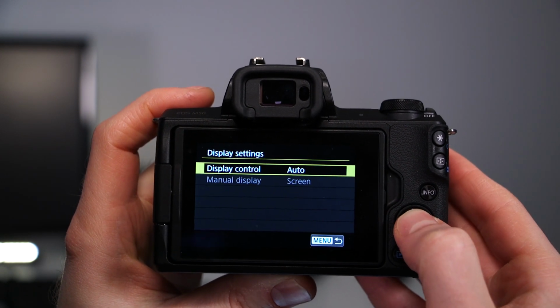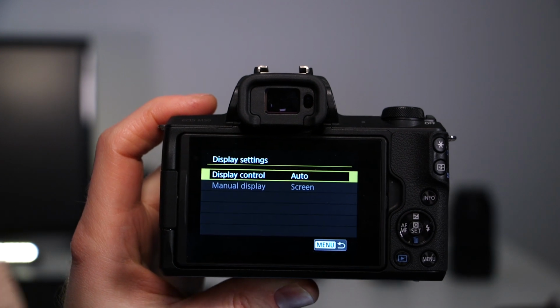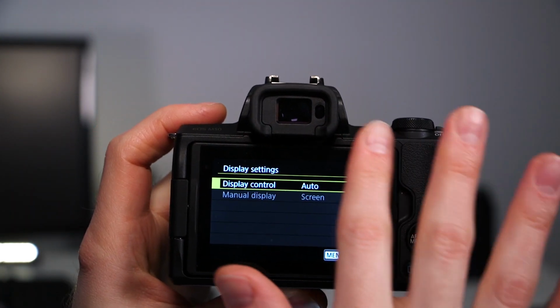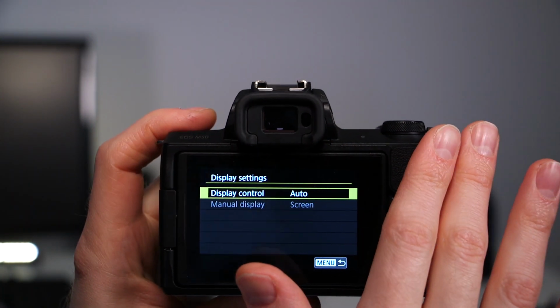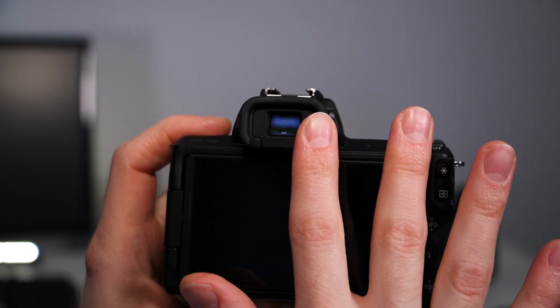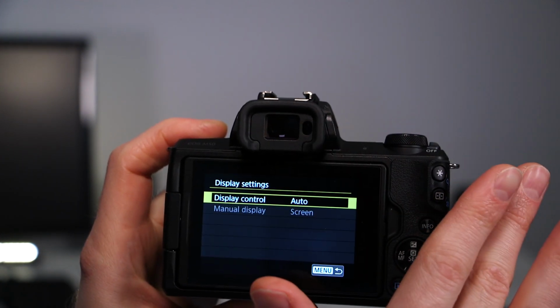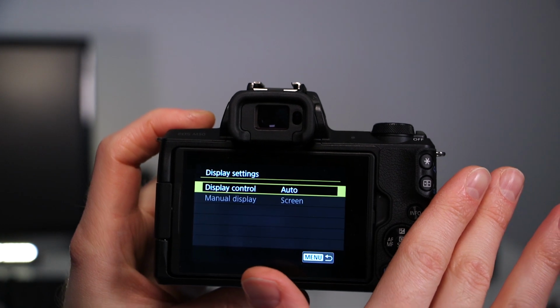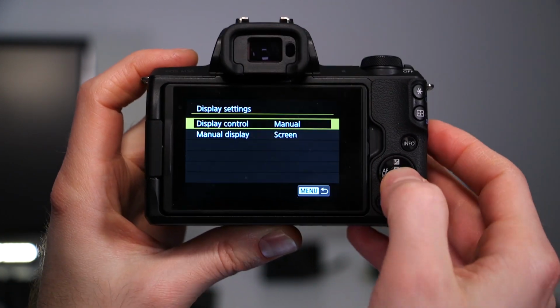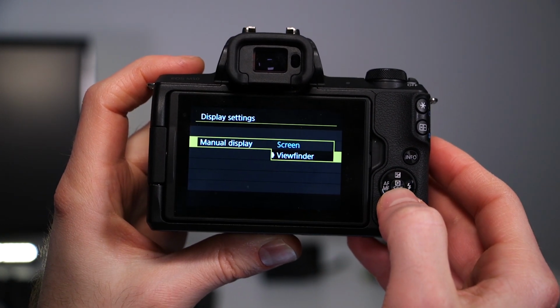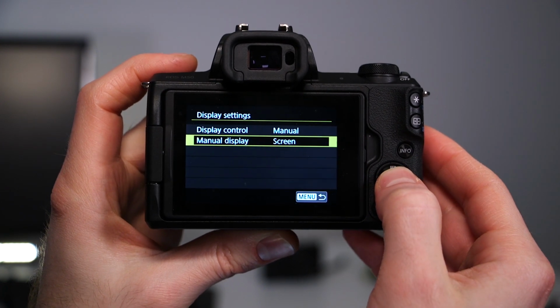Here you can change display control from auto to manual, because what I found is that if I'm adjusting something on the microphone, or if I'm just simply moving my hand across to go adjust a setting, sometimes it trips that sensor and it turns my screen off, turns the viewfinder on, and then the screen back on. And it's just a little bit annoying. It's nothing that's really going to make or break how the camera functions, but I just find it more reliable to change this to manual. And then you can choose whether you want it only to be on the viewfinder or only on the screen.